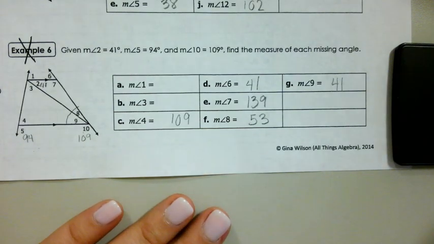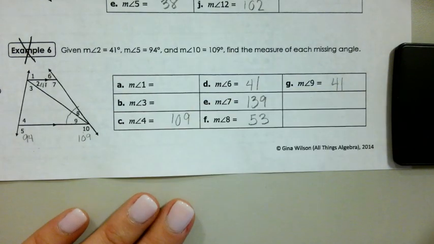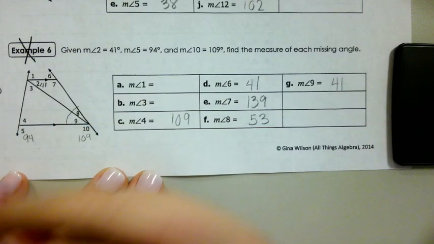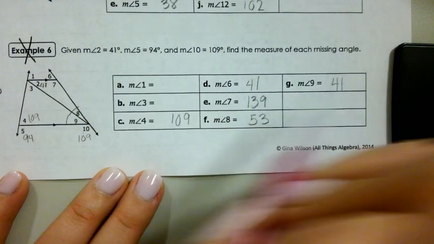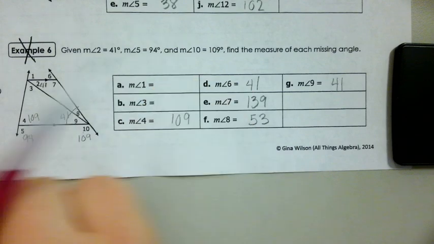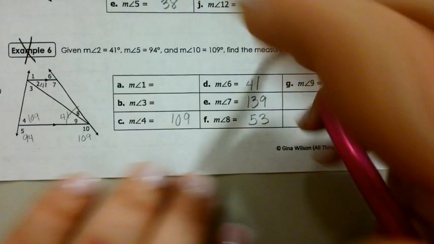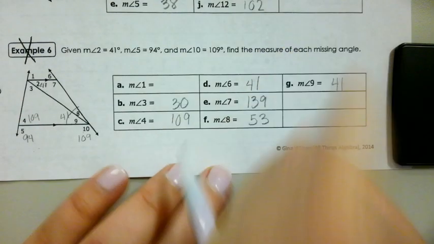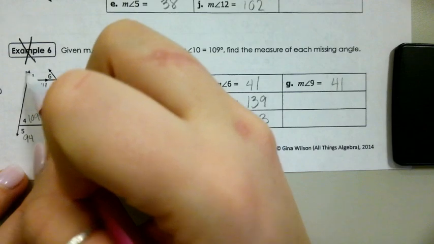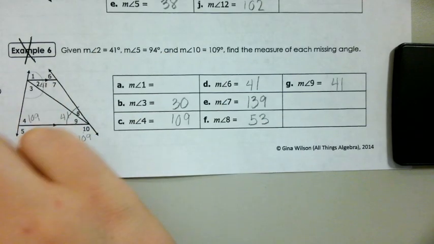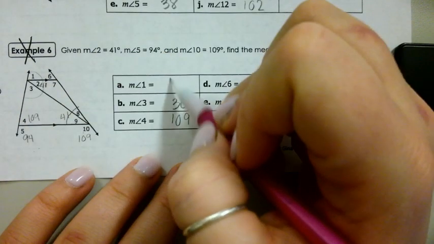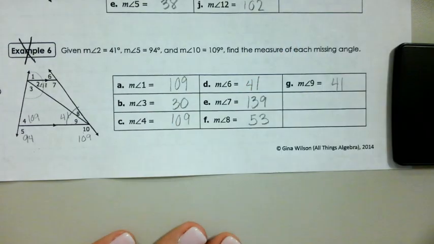And then we could also look here that 4 is 109, 9 is 41. You can find the measure of angle 3 by doing 180 minus 41 minus 109, and 3 is 30. And then here's a straight line here, so you have 180 minus 30 minus 41, and 1 is 109.